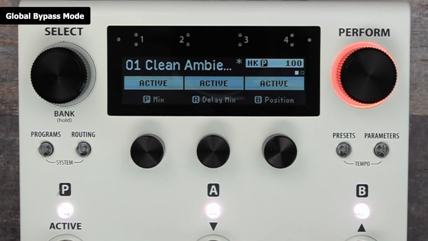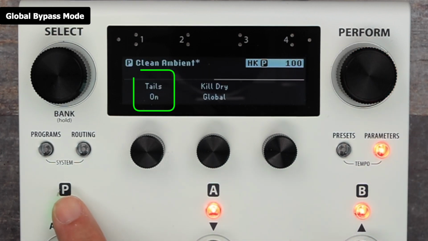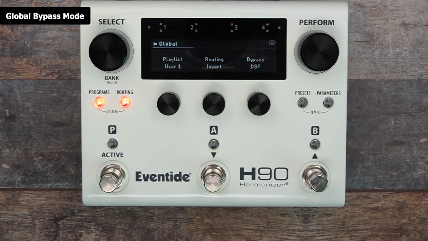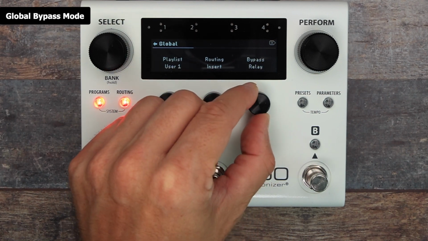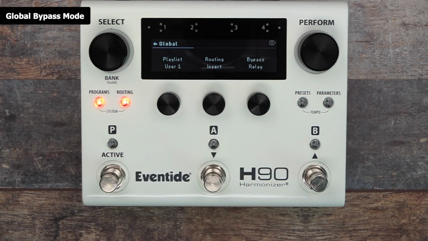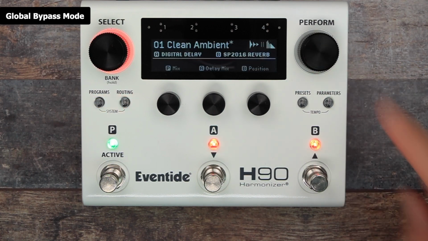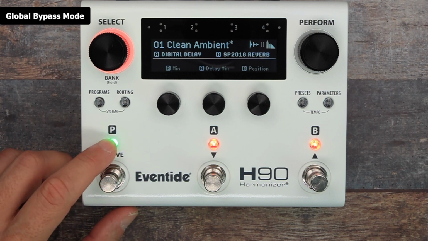Most notably, in DSP mode, we'll be able to hear effect tails whenever we bypass a program that has the tails parameter set to on. DSP is the default setting. When the bypass mode is set to Relay, the H90 keeps the signal analog through the pedal when bypassing a program. This is known as true bypass. We can literally hear the relay switch making this hardwired connection when bypassing a program.